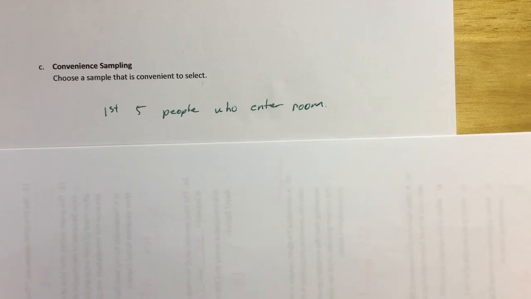Convenience sampling. Let's take the first 5 people that walk into the room. That'd be a way to do it. Just get real lazy. Usually this means laziness. We'll just grab you, kind of thing. And maybe today, if we're all sitting in our classroom, then it's just like, oh, just take everybody that's sitting in the front. And that'd be fine.